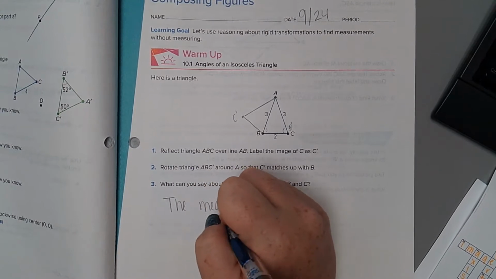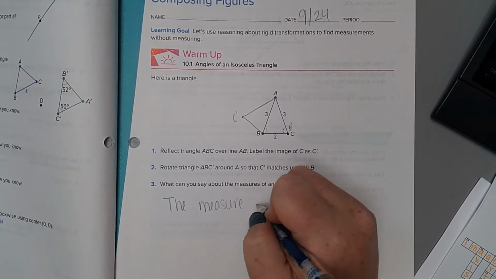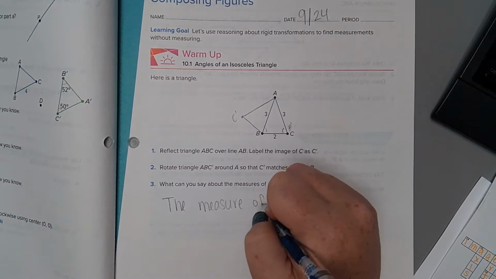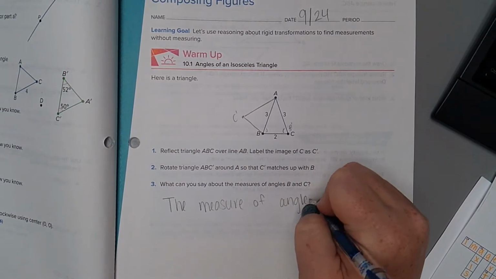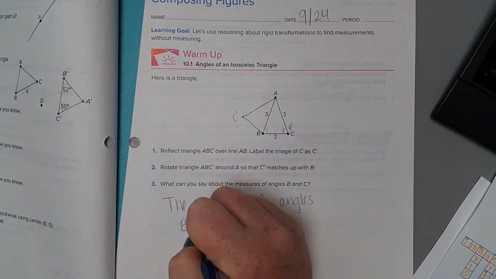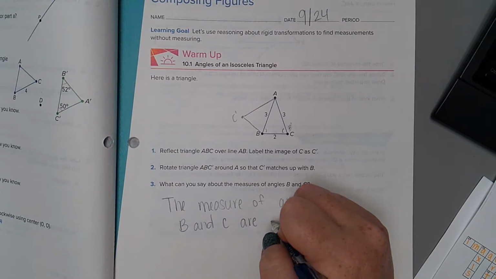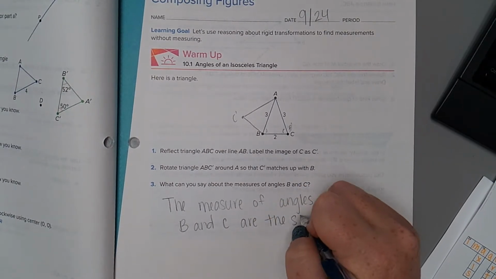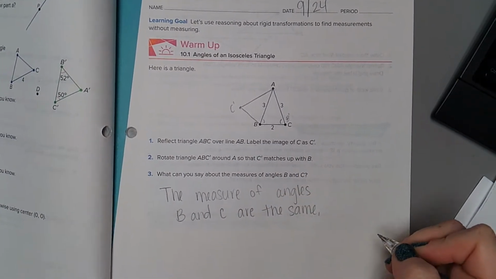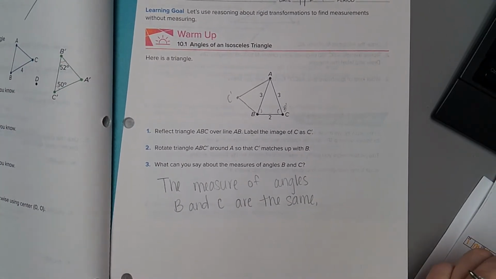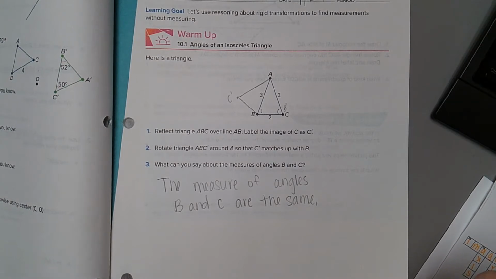The measure of angles B and C are equal, because under our rigid transformations, angle C prime mapped to angle B.